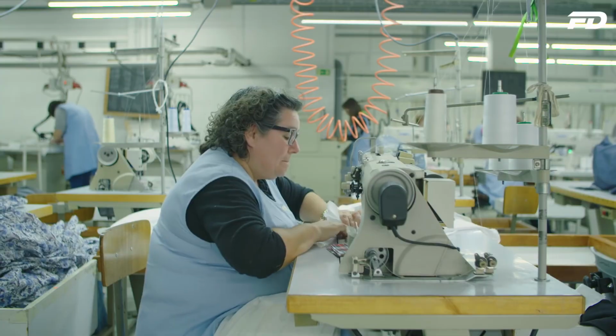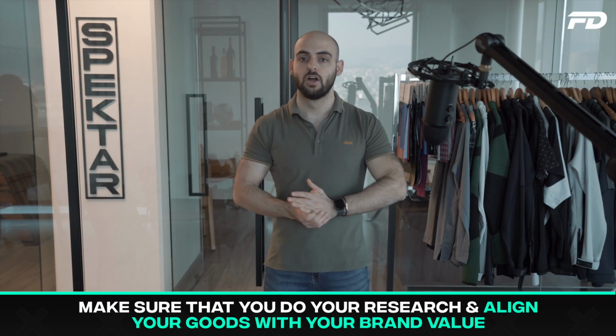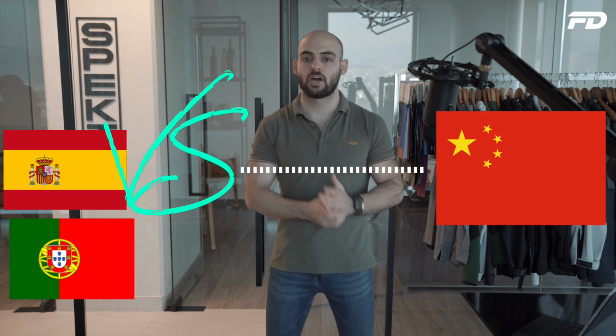So this is definitely something that you'll want to pay close attention to, as this is going to have an impact on your goods in ways that you can't necessarily control. So make sure that you do your research and maybe try to align your goods with your brand values. If you are a luxury retailer where your goal is to create luxury shoes, then potentially competing with other brands that have made in France or made in Spain or even made in Portugal products, and you're trying to compete at that price point with a made in China product, regardless of the absolute value of those goods, this is going to severely impact the ways in which your customers are treating and perceiving your goods.